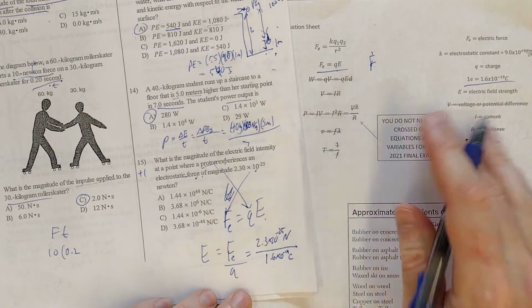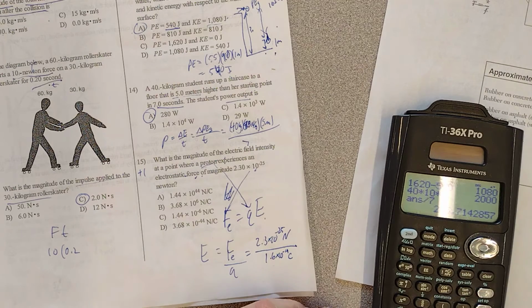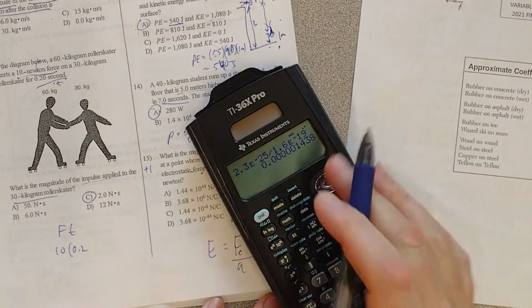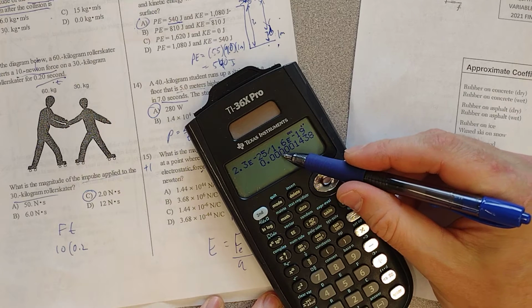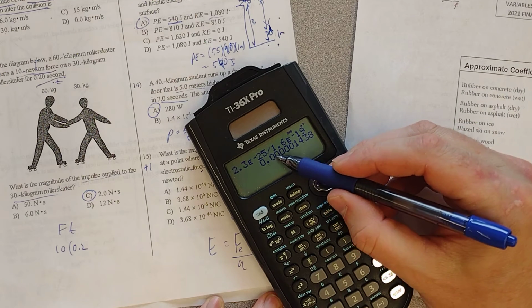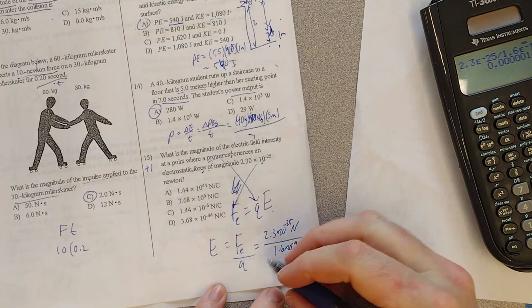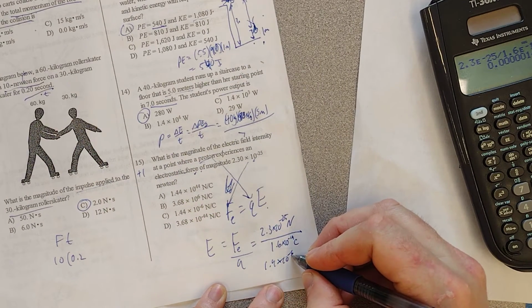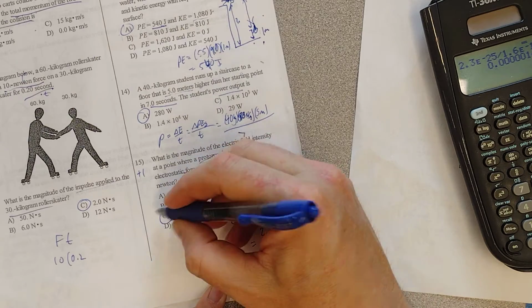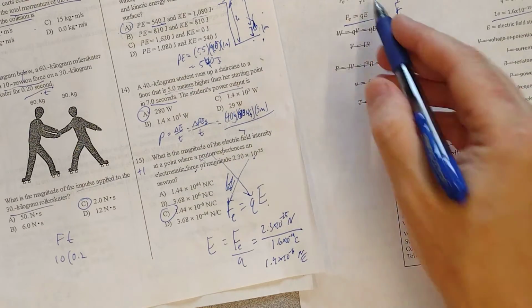All right, so 2.3 times 10 to the negative 25th divided by 1.6 times 10 to the minus 19th is, look at that, 0.000001. So it's 1, 2, 3, 4, 5, 6. 1.4 times 10 to the negative 6 newtons per coulomb. So that's that. So charge of proton and electron is given to you on an equation sheet.